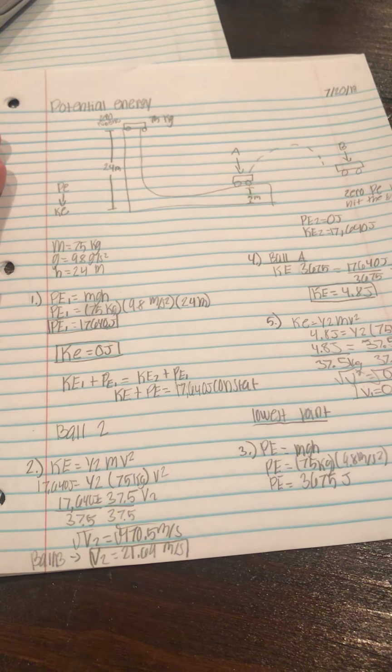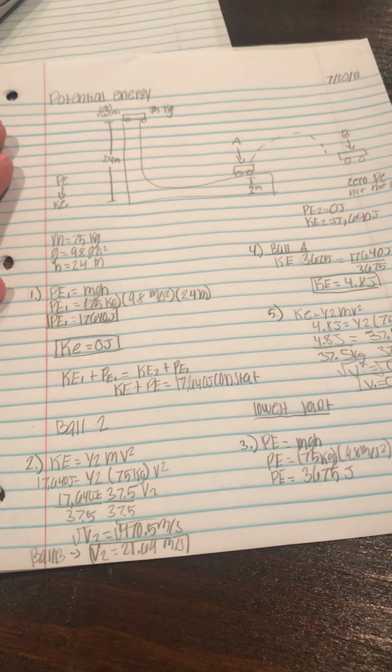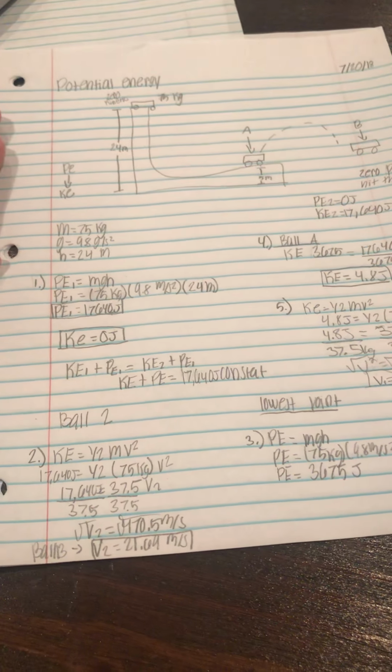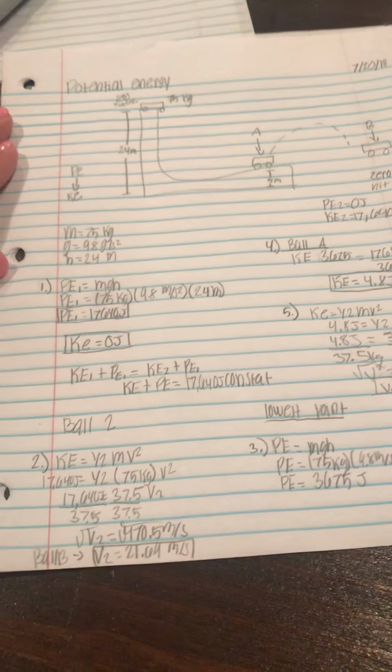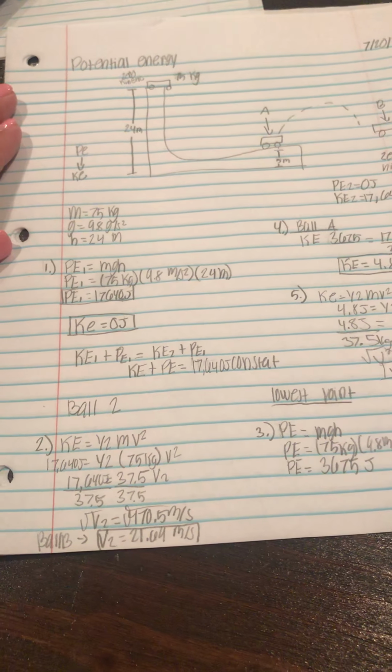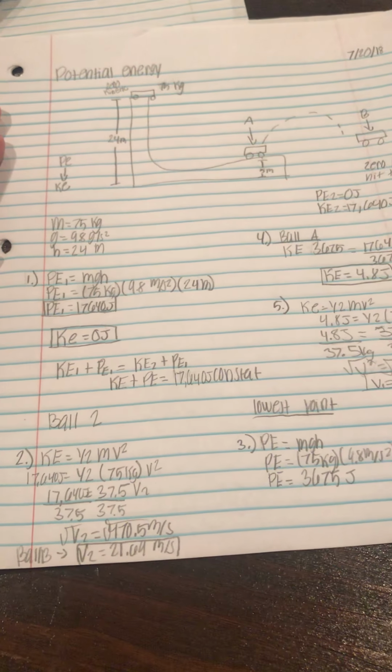A skateboarder is at the top of a 24-meter ramp, loses control and descends down the ramp, allowing him to become airborne and land off the ramp. Find the final velocity of point A and point B.